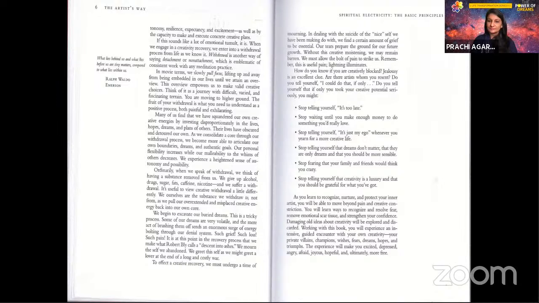As you learn to recognize, nurture, and protect your inner artist, you will be able to move beyond pain and creative constriction. You will learn ways to recognize and resolve fear, remove emotional scar tissue, and strengthen your confidence. Damaging old ideas about creativity will be explored and discarded. Working with this book, you will experience an intensive, guided encounter with your own creativity: your private villains, champions, wishes, fears, dreams, hopes, and triumphs. The experience will make you excited, depressed, angry, afraid, joyous, hopeful, and ultimately more free.